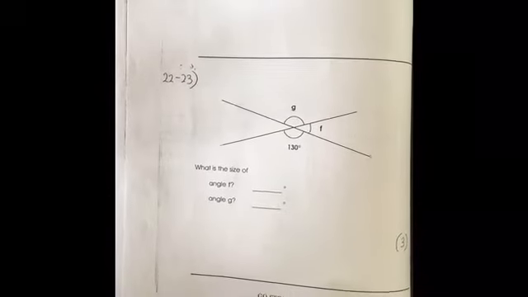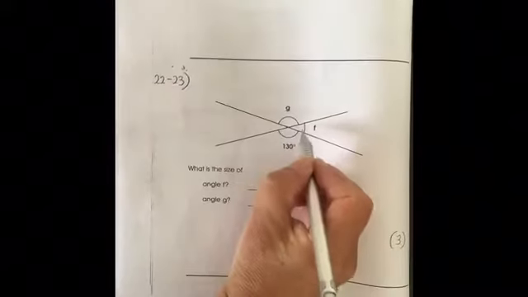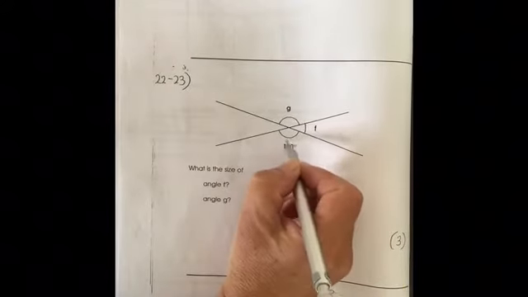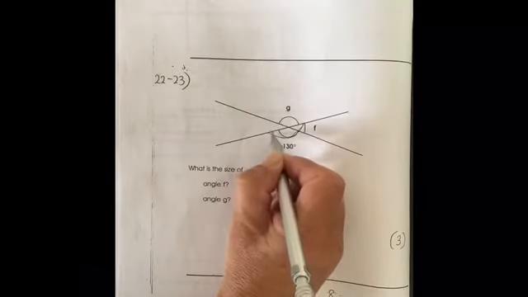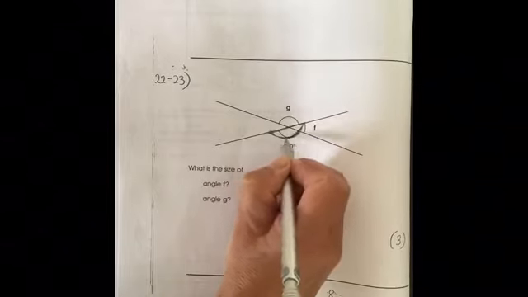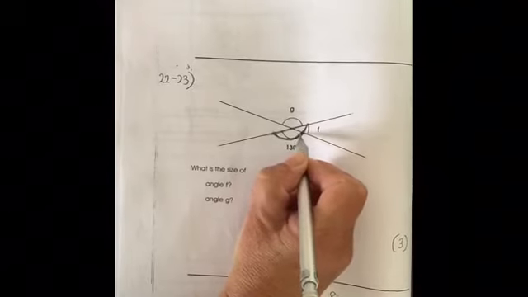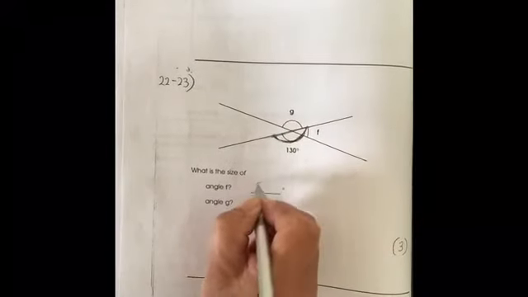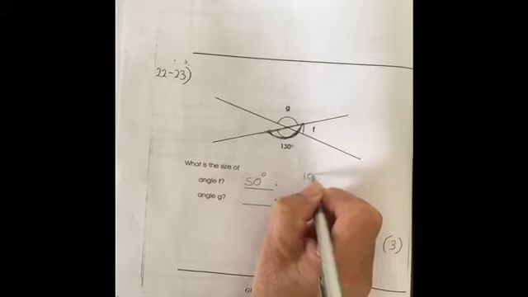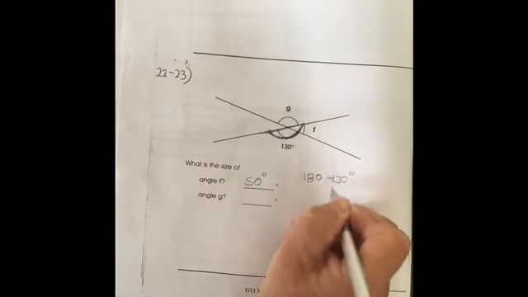And then numbers 22 and 23. What is the size of angle F? And this question is all about knowing how many degrees are in a straight line. So we're looking at angle F here, and we know that this is 130. But if you looked at the whole angle, from there right round to there, that's a straight line. All along there is a straight line. So altogether that's 180 degrees. We know there's 130 of them. So what's left is F. So F turns out to be 50 degrees. 180 minus 130 degrees gives you that.